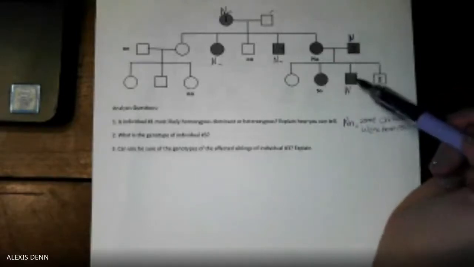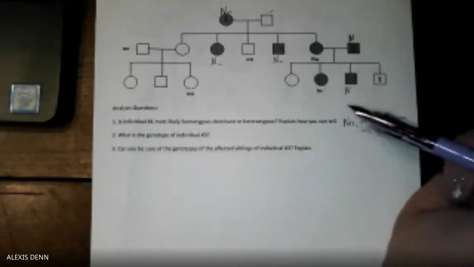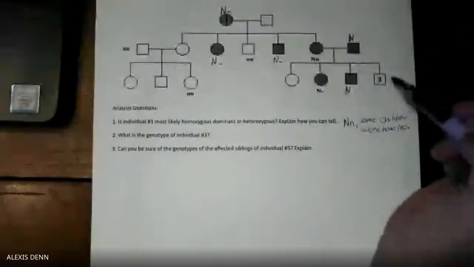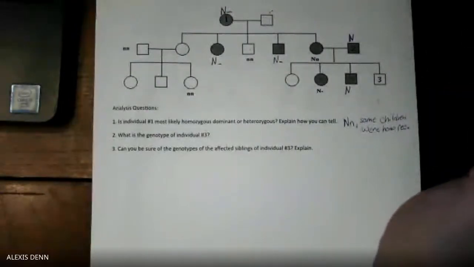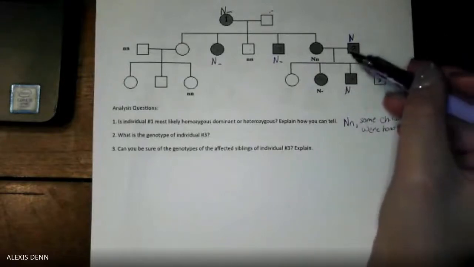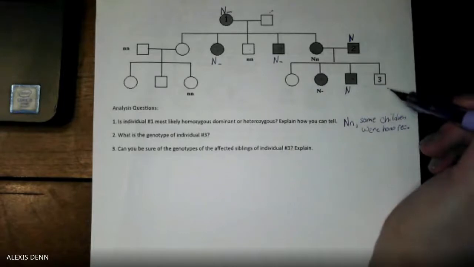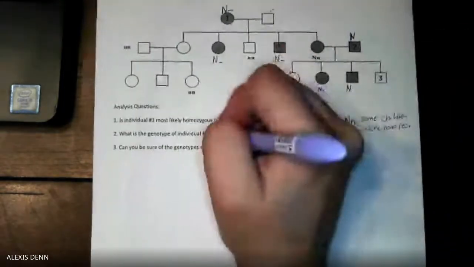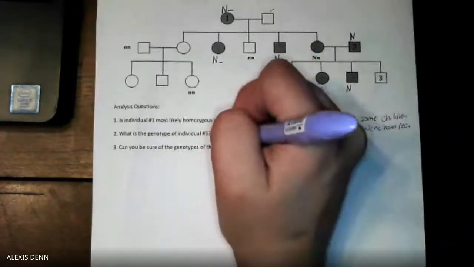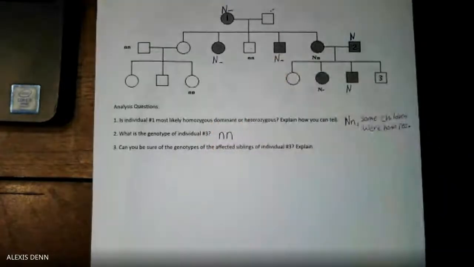An affected daughter and an affected son, an unaffected daughter and an unaffected son, which is person number 3. For 2 affected people to have an unaffected child, that person has to be homozygous recessive. So person 3 is little n, little n.